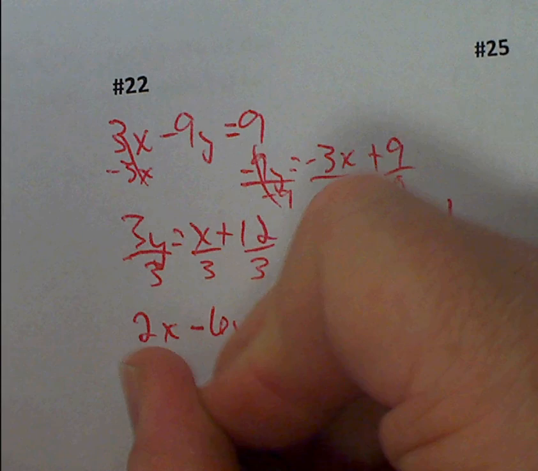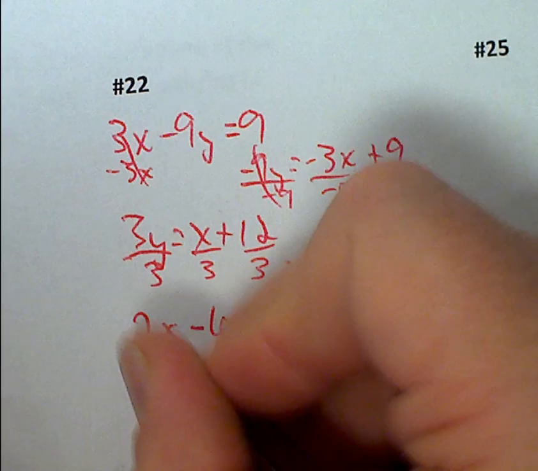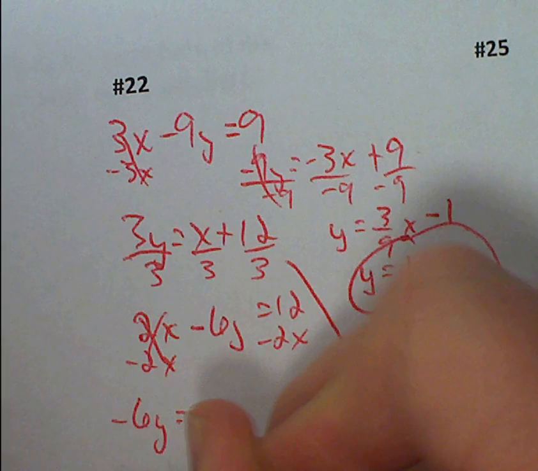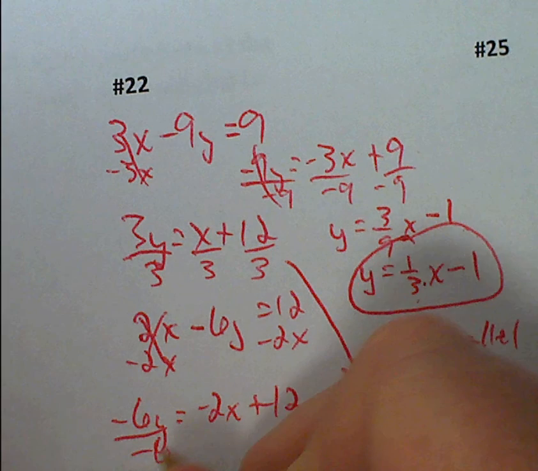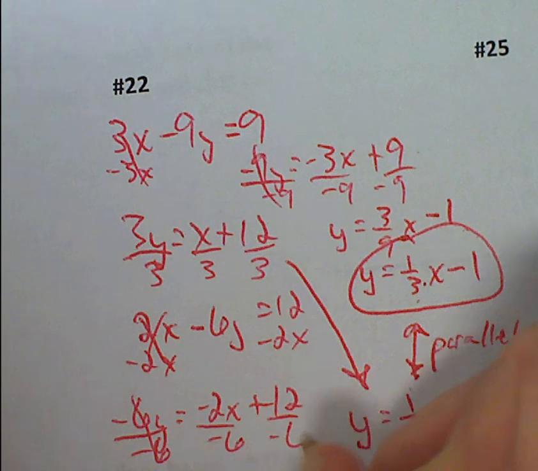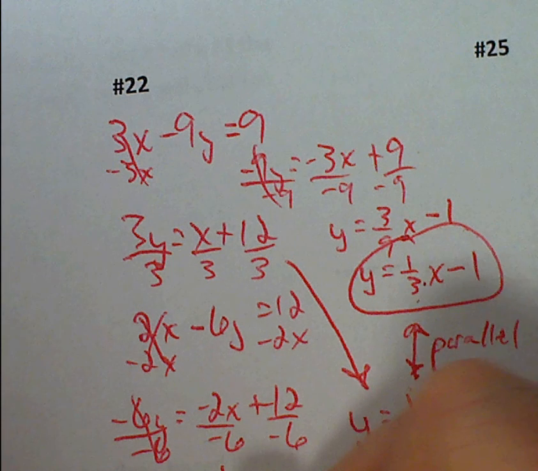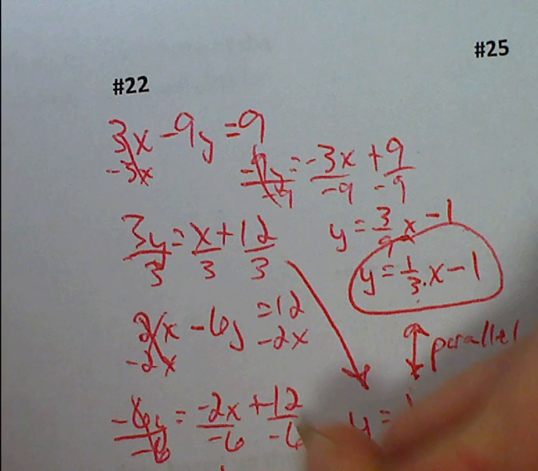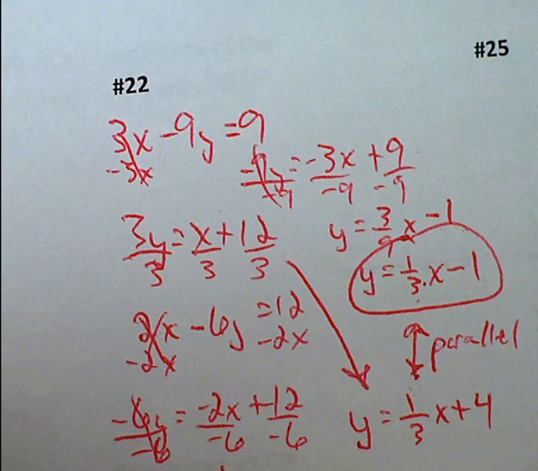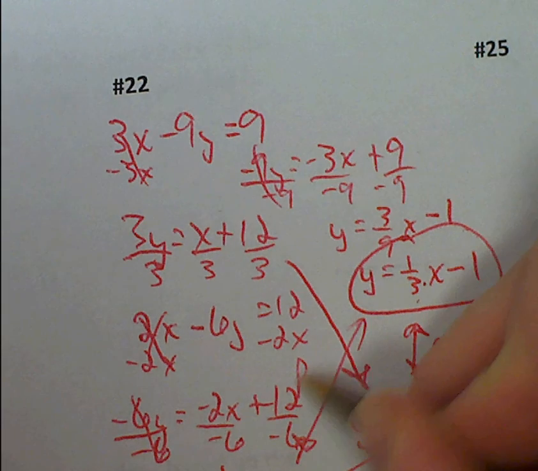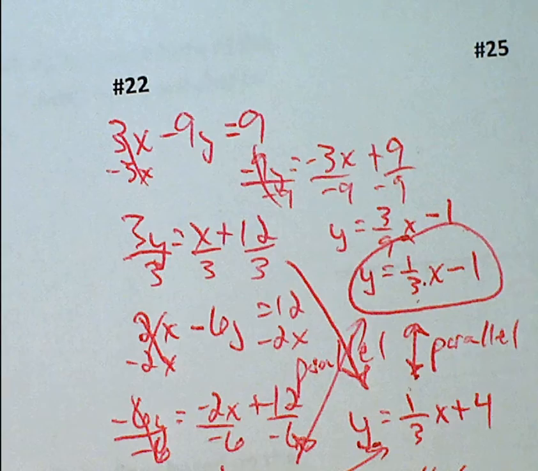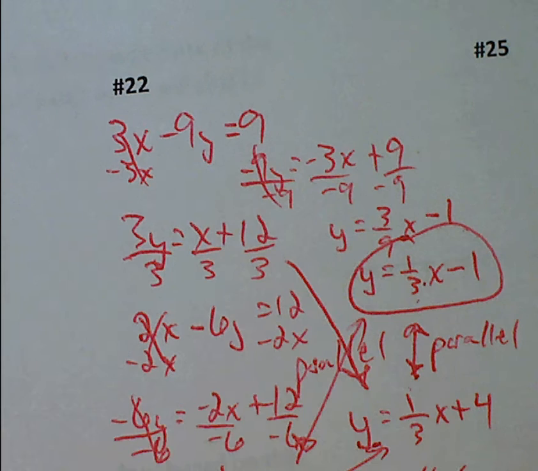I need to get rid of my 2x first. Negative 6y equals negative 2x plus 12. Divide by negative 6. y equals 1/3 x minus 2. These are parallel. And these two are parallel. So they are all parallel because they all have the same slope.